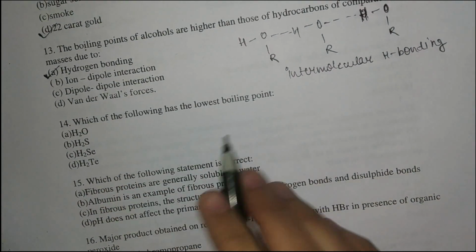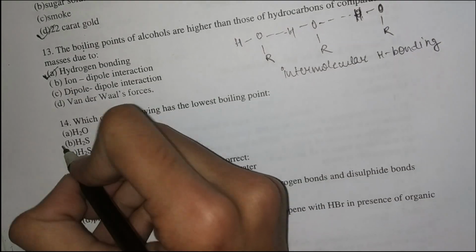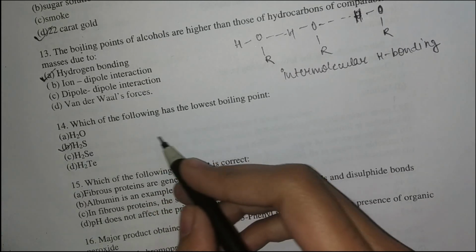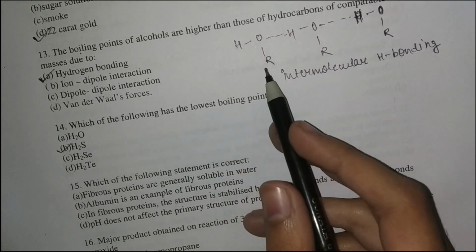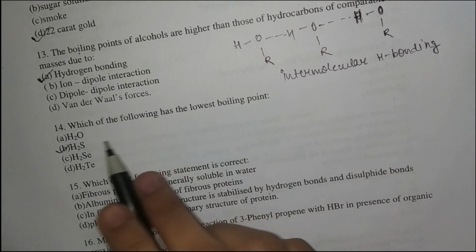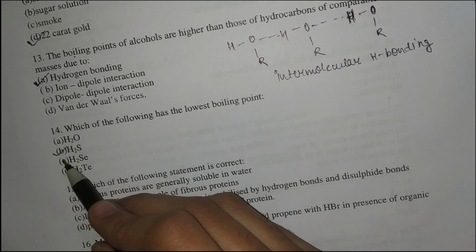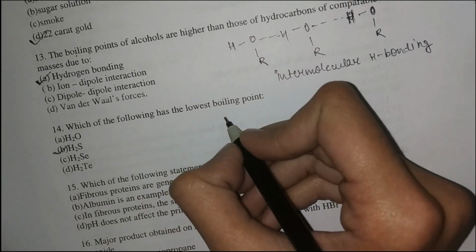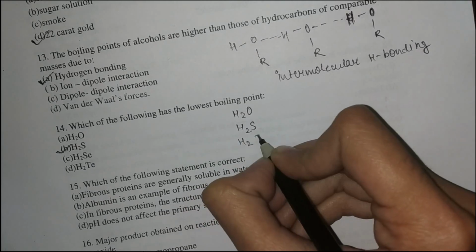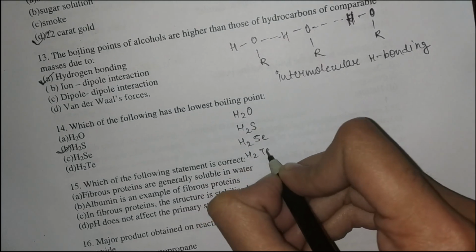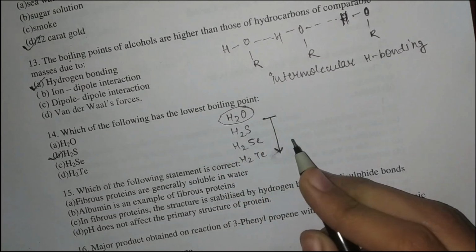Next question is, which of the following has lowest boiling point? Lowest boiling point is for H2S. Why? Because generally the boiling point increases down the group, but H2O has exceptionally high boiling point because of the intermolecular hydrogen bonding present in H2O. So the lowest boiling point is for H2S. It increases down the group, but after this, because this has exceptionally high boiling point.